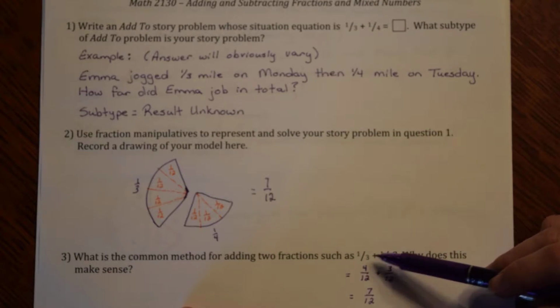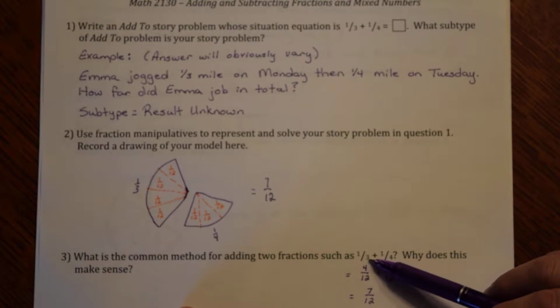Well, the common method would be to look at the two denominators, like 3 and 4, and find a number that both 3 and 4 go into, such as 12. And so then our new denominator would be 12.